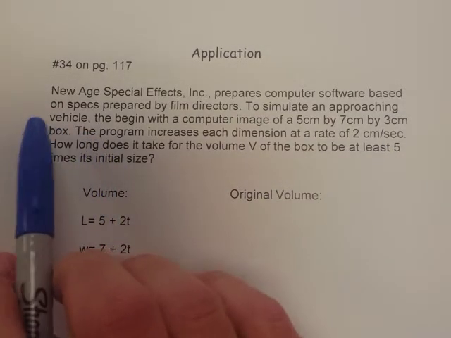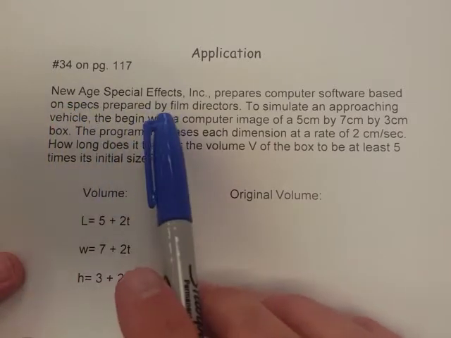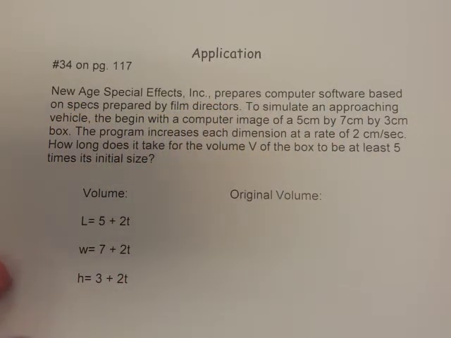So here's the problem. It says New Age Special Effects prepares computer software based on specs prepared by film directors to simulate an approaching vehicle. They begin with a computer image of a 5 by 7 by 3 centimeter box. The program increases each dimension at a rate of 2 centimeters per second. How long does it take for the volume of the box to be at least 5 times its initial size?